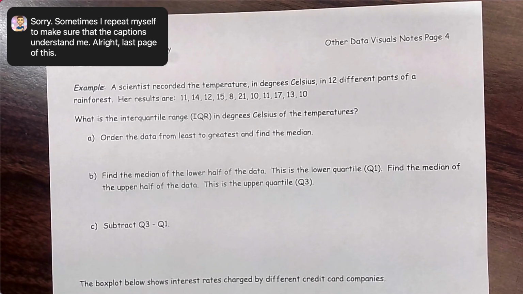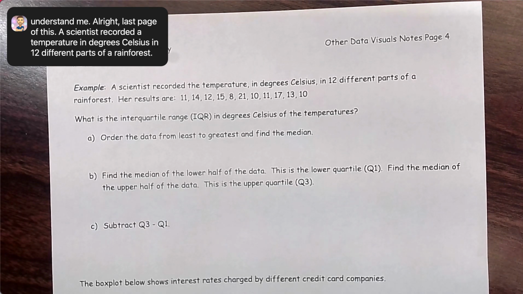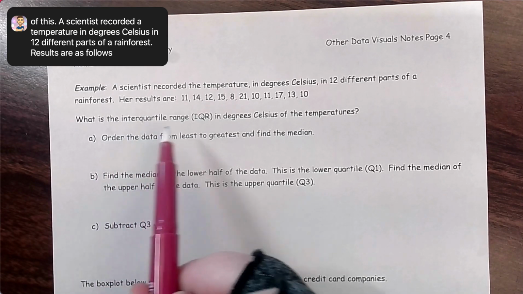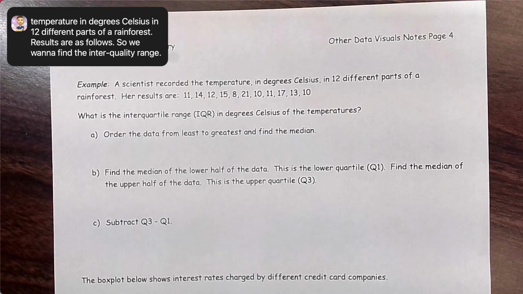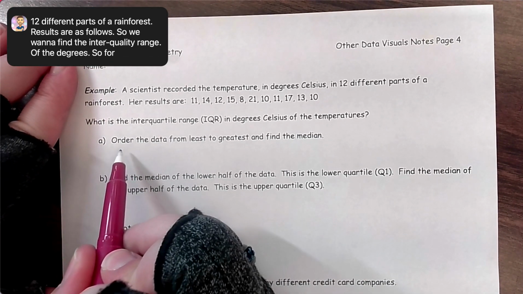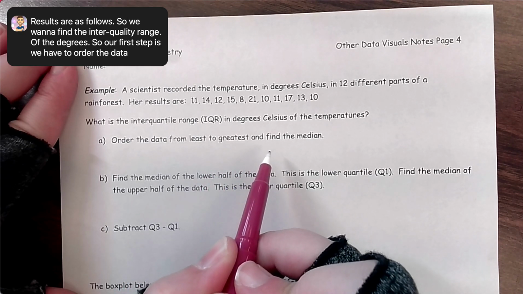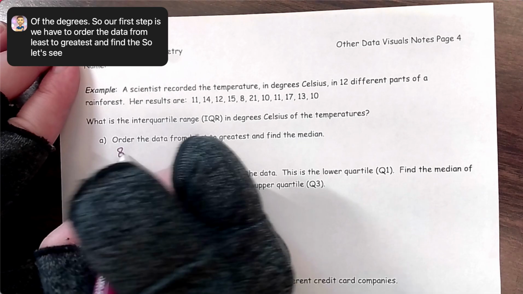A scientist recorded the temperature in degrees Celsius in 12 different parts of a rainforest. Her results are as follows. So we want to find the interquartile range of the degrees. So our first step is we have to order the data from least to greatest and find the median. So let's see, our smallest is 8.